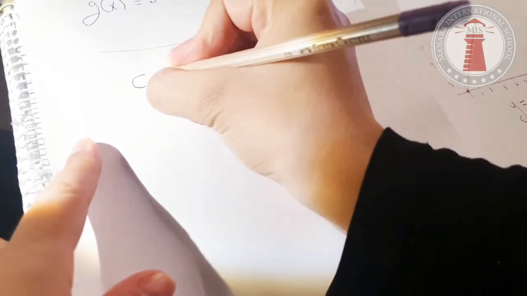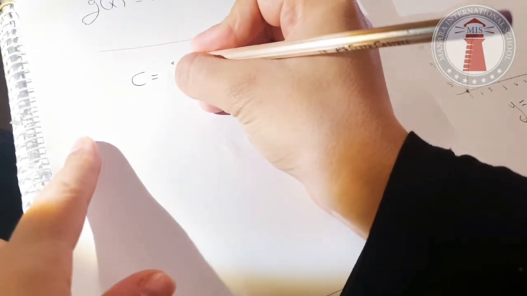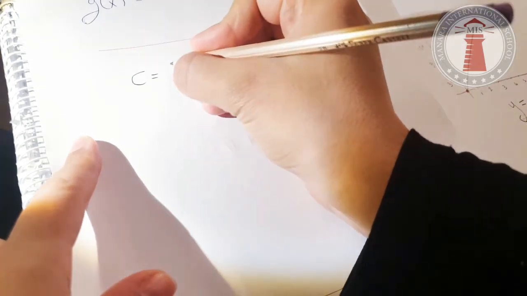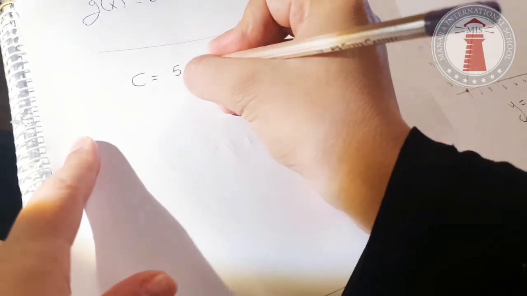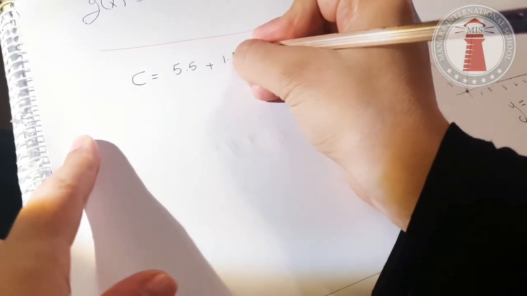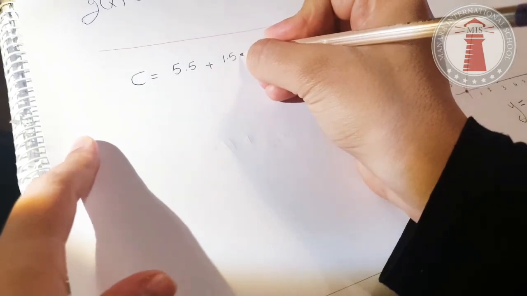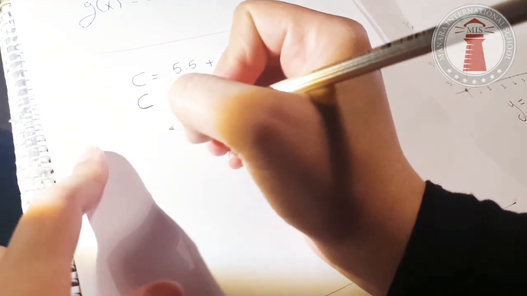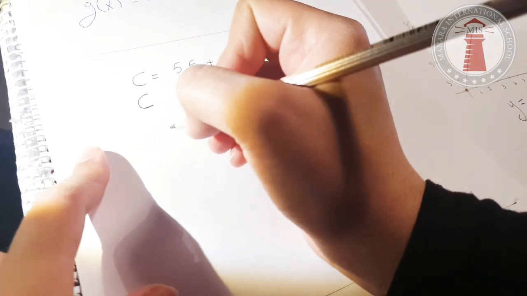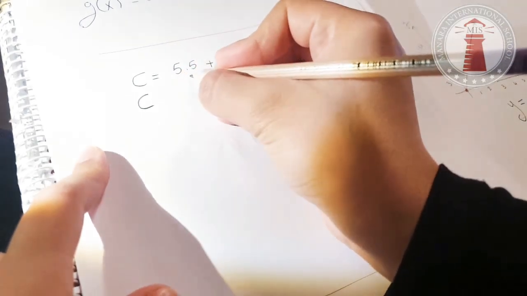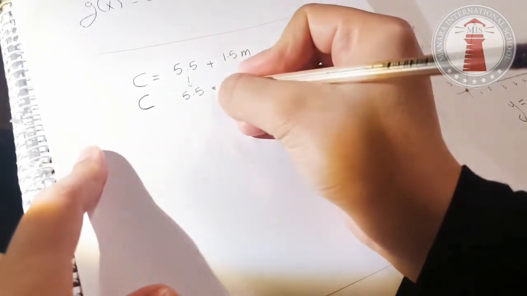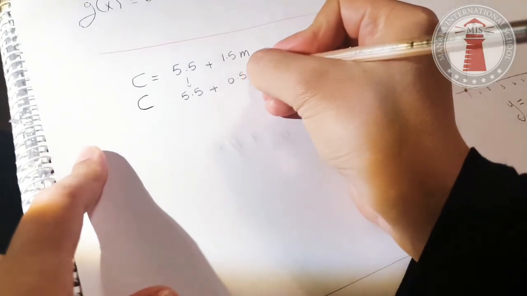So here we said that the first cab, the taxi cab charges a flat fee of 5.5, that's the fixed amount, plus $1.5 per mile, so we're going to call it M. Okay, now the other cab, another cab company charges the same flat fee, so this is the same one, which is 5.5, plus 0.5 per mile.